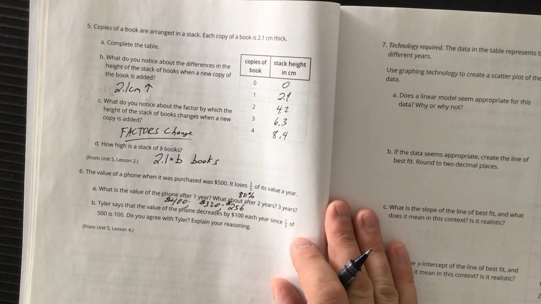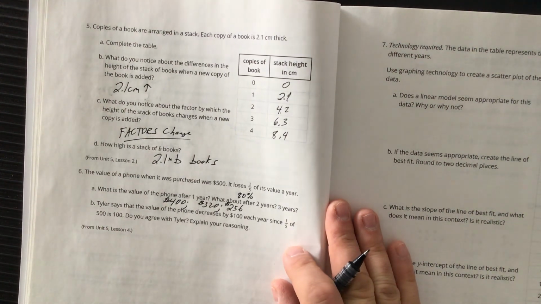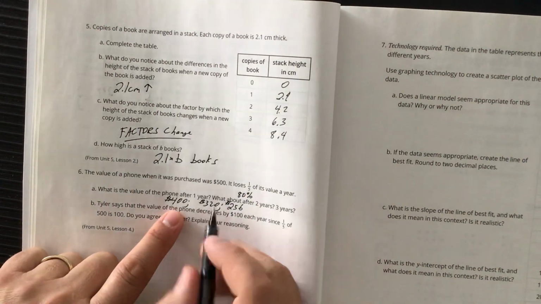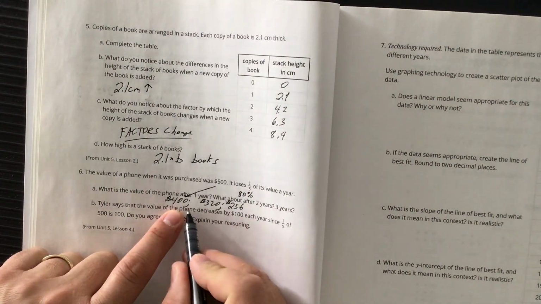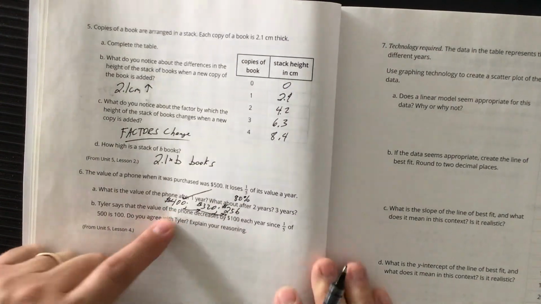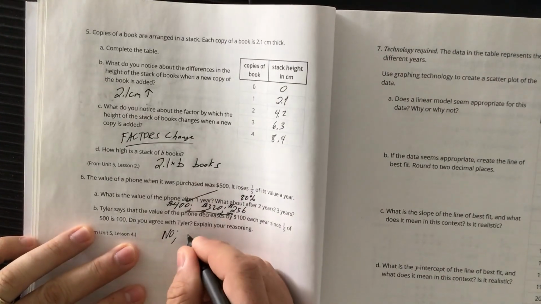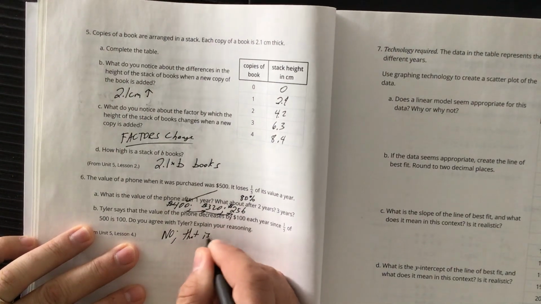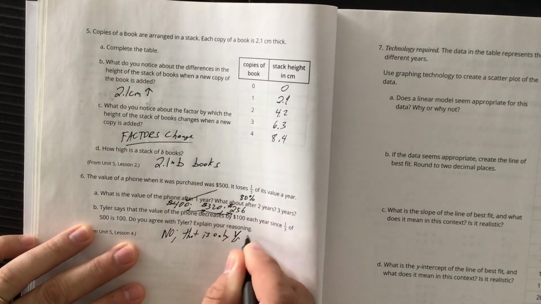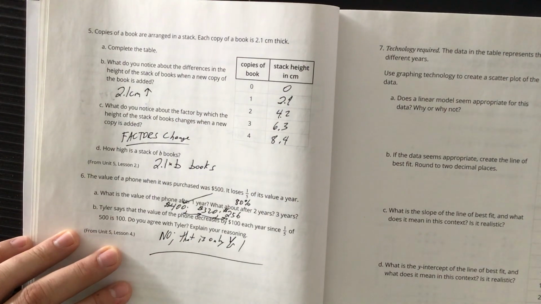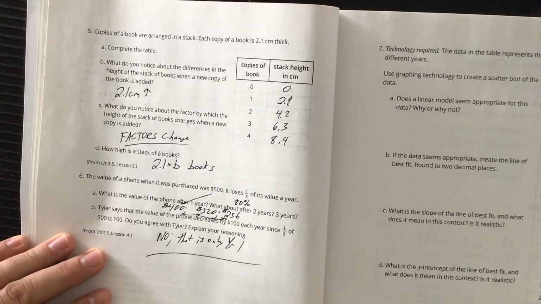Tyler says the value of the phone decreases by $100 each year. Well, is that true? First year it is, and then it's no longer worth 500. So, no. That is only year 1 when it has a value of 500. Then after that, it's not 500 anymore.